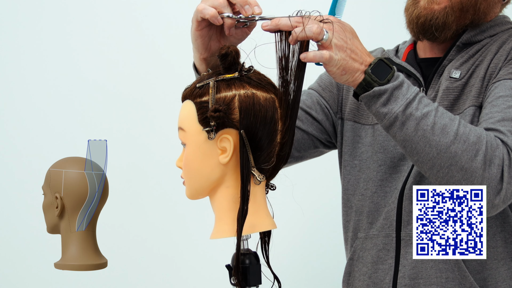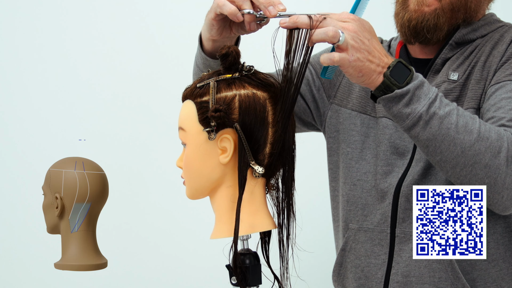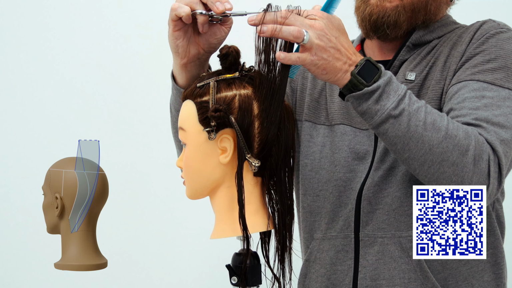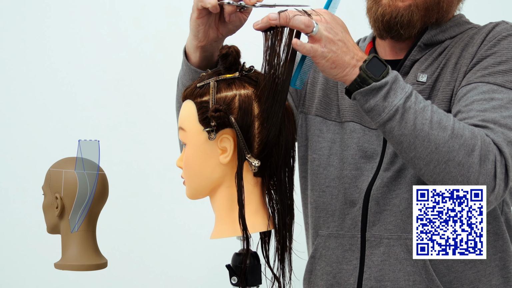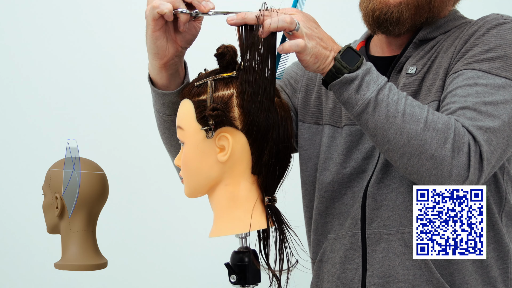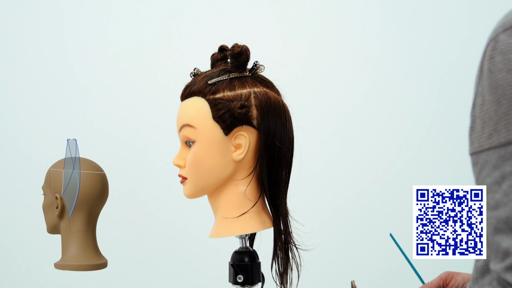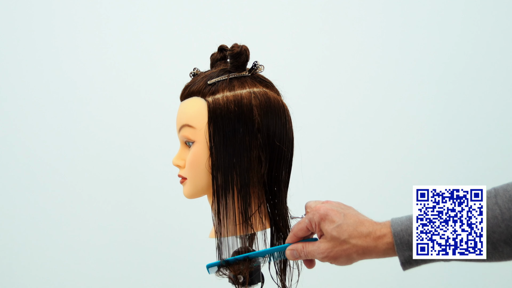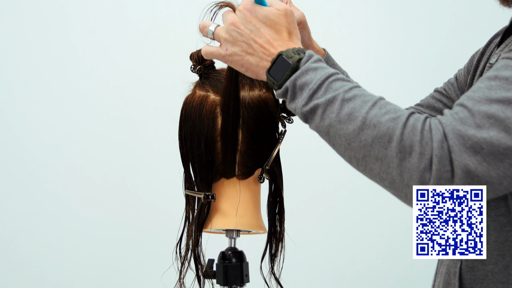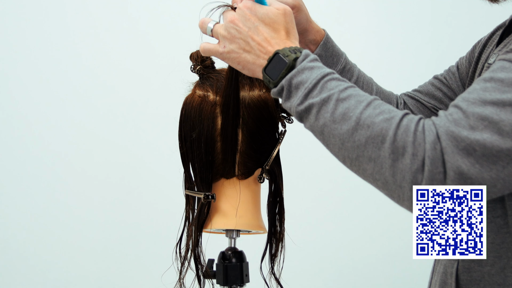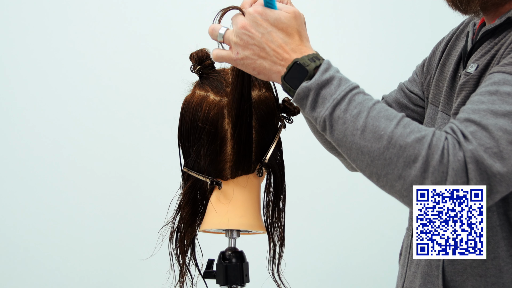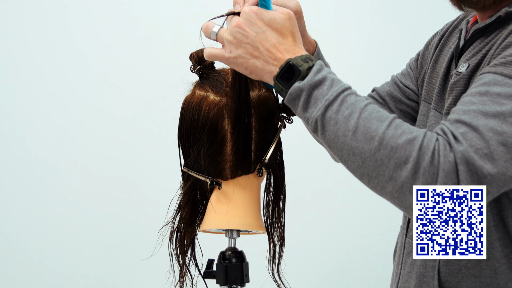Using a traveling guide, I'm going to continue to work each section the same way. At the mask fade process is my last section. While I clip the front panel up, we're going to drop it down and we're not going to cut it until we create our new perimeter length. On the opposite side, I'm keeping the same body position so I can keep the cutting line consistent from side to side, as the cutting line is what's most important here.